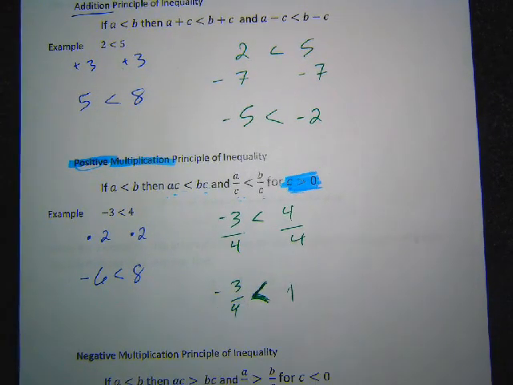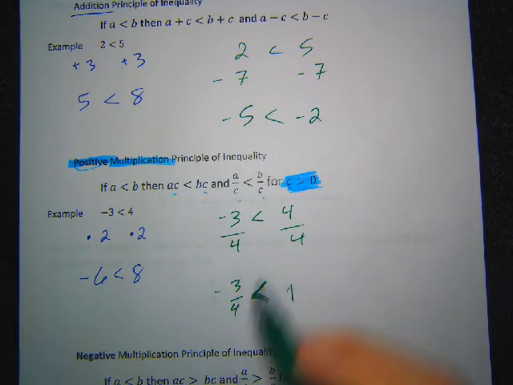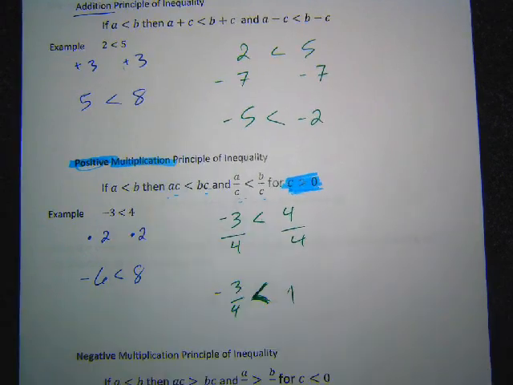1 is bigger than a negative, right? Because this is a positive, that's a negative. And so the inequality holds. The inequality holds. It stayed the same because multiplying by a positive does not change it.